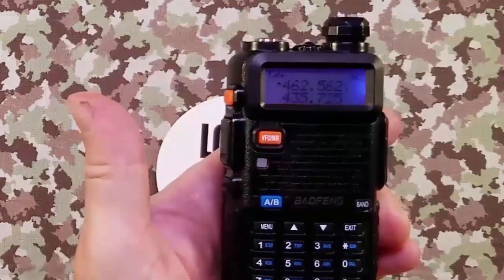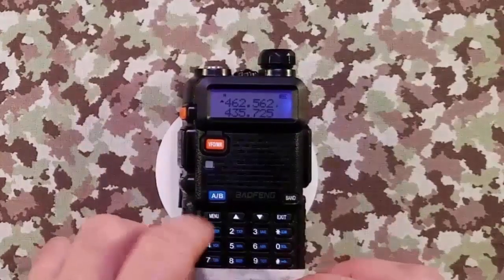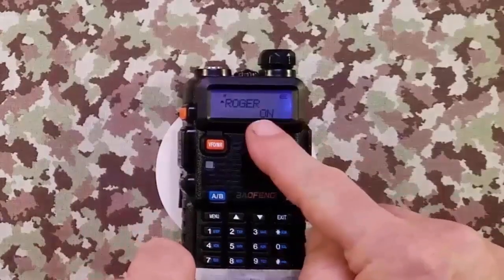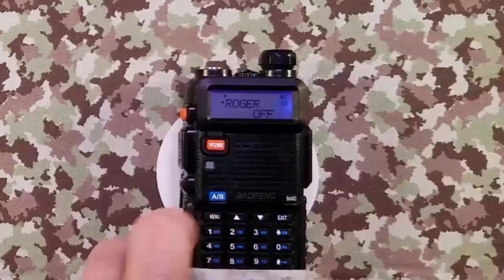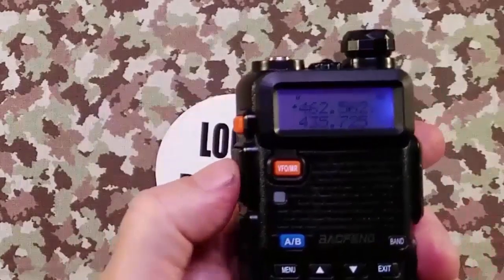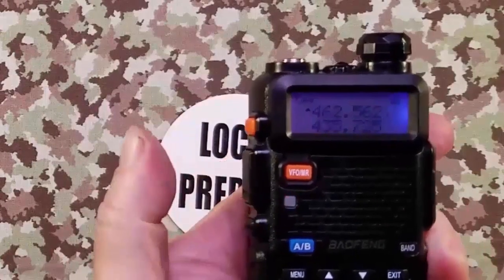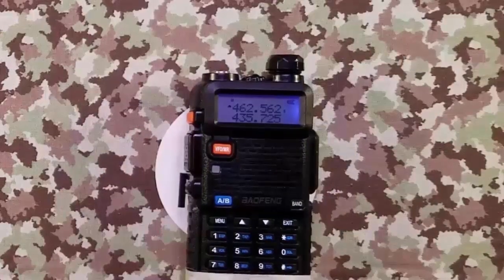I'll do it again. Transmitting, nothing. So if we go back, we can change menu 39. It remembered where we were. We activate the menu and turn it off, hit menu again, and hit exit so you can see it, and then we transmit again. Transmitting, no beep. It's actually pretty simple if you do it that way.